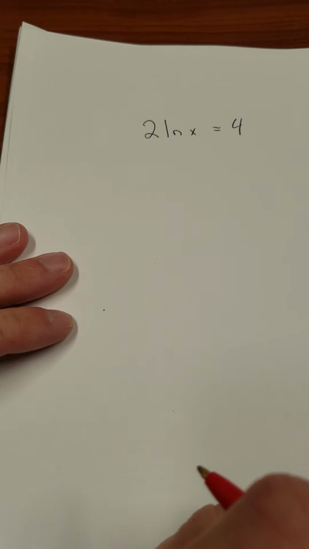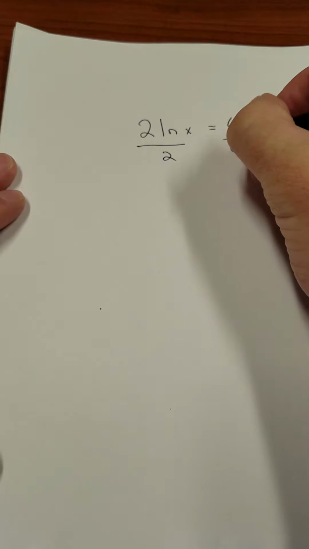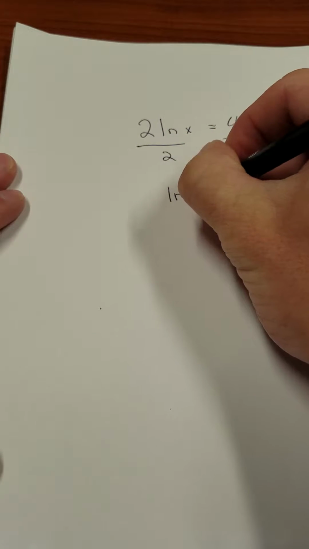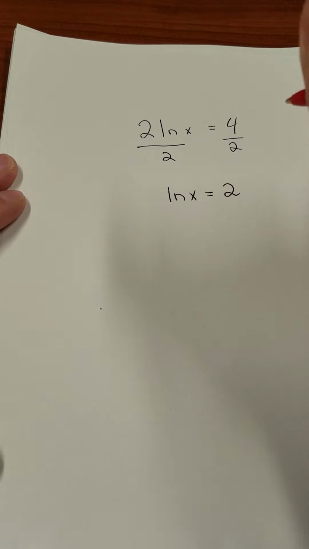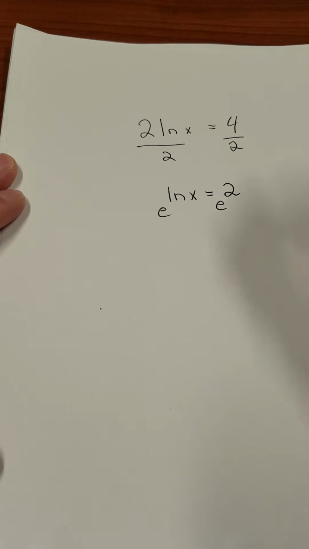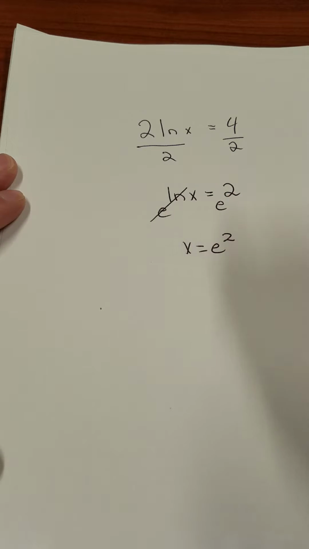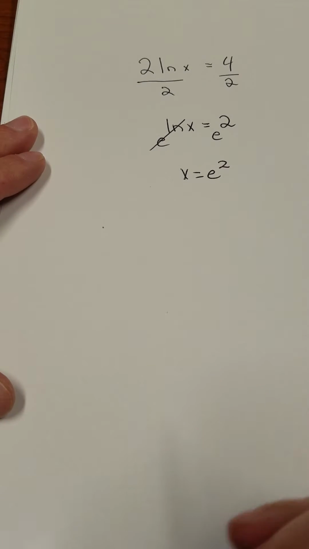So let's say we have an equation like this. You need to make sure you get the natural log by itself first before using e. So that means we need to divide by 2. So now we have natural log of x equals 2. Natural log is now by itself. Now we can do e to both sides. Cancels it. X equals e squared.